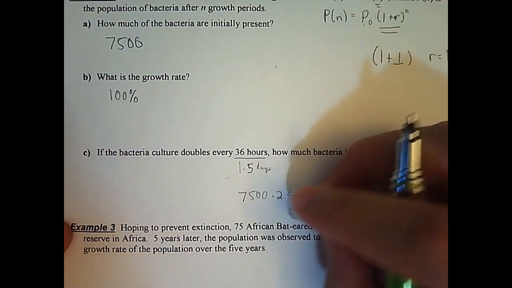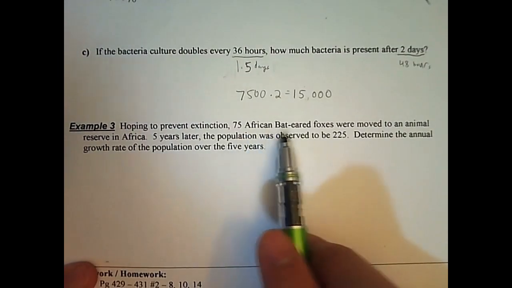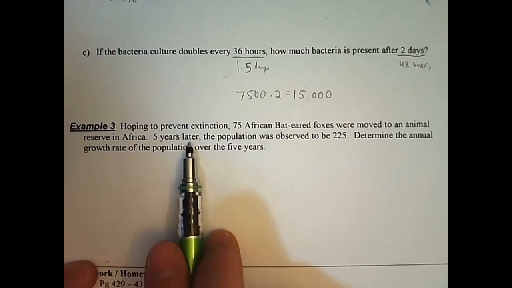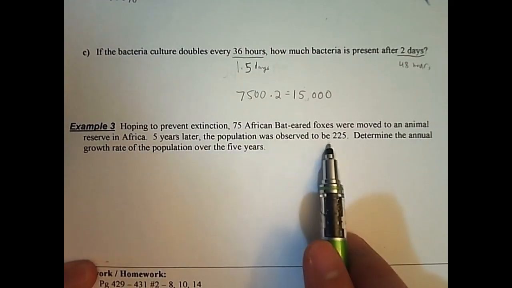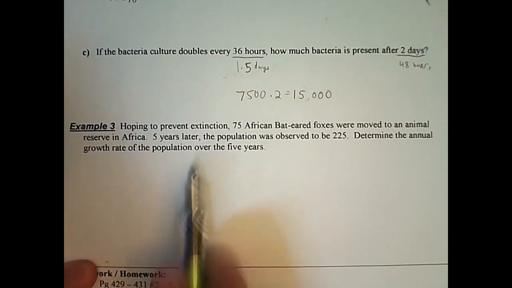Okay, and example 3 says, hoping to prevent extinction, 75 African bat-eared foxes were moved to an animal reserve in Africa. 5 years later, the population was observed to be 225. Determine the annual growth rate of the population over the 5 years.